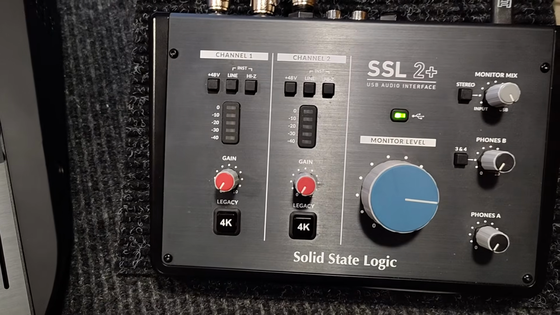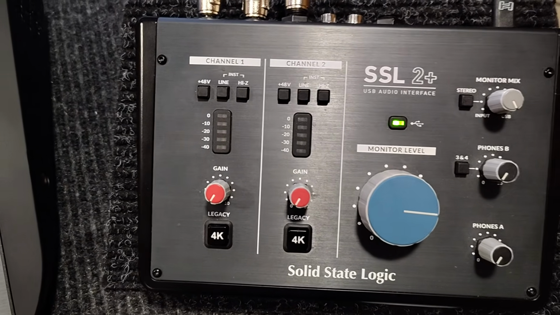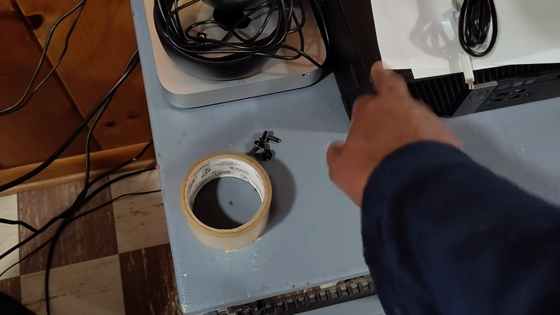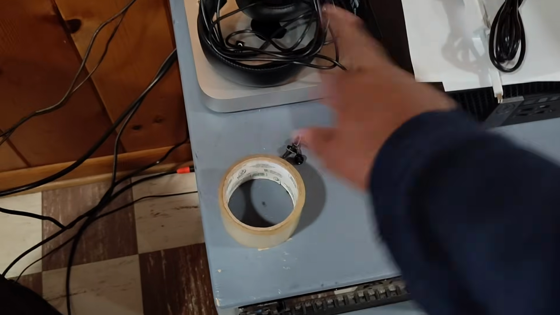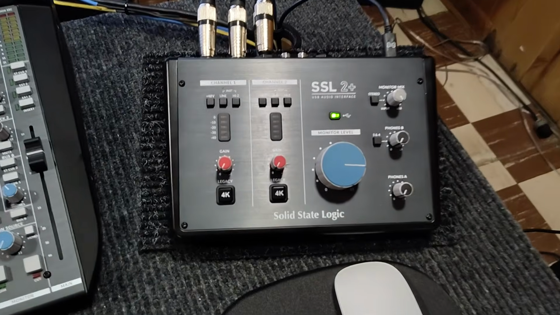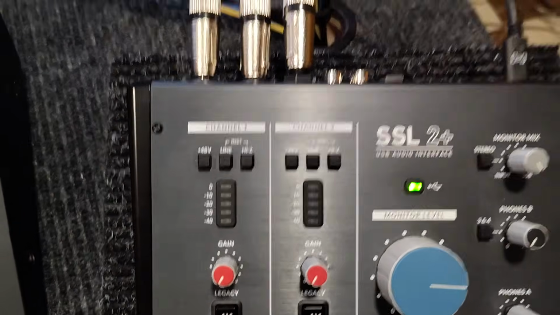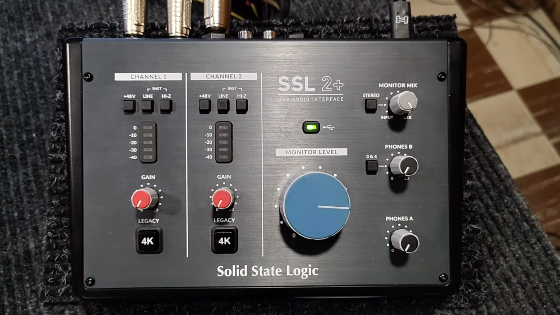Now with the interface, this is what I have connected to my computer, which is over here. I'm running it off of my Mac Mini, but my Dell, my PC, works just fine as well. I go back and forth. I got songs on this one, and I got songs on my Dell, and I got songs on my MacBook upstairs. But all of that sound comes out through my SSL 2 Plus.